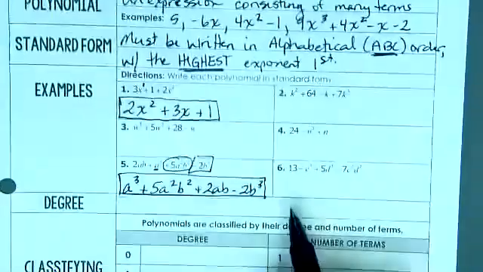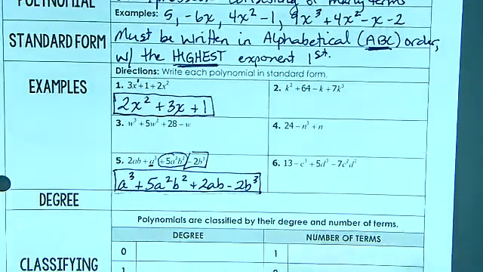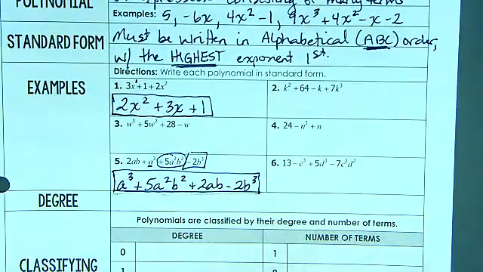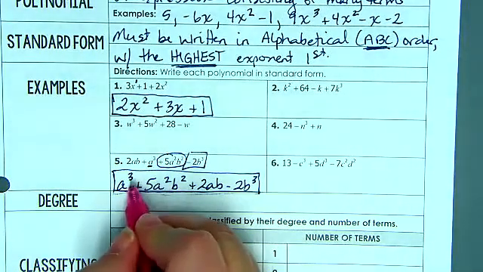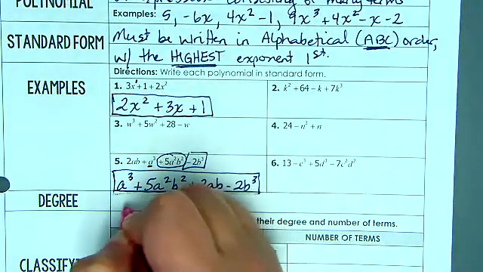All right, next topic. We're talking about the degree, okay? The degree, like for this, is the third degree. It's the highest exponent.